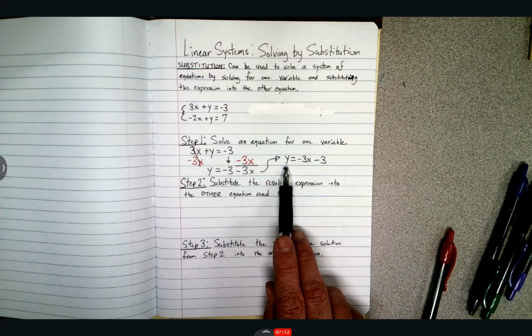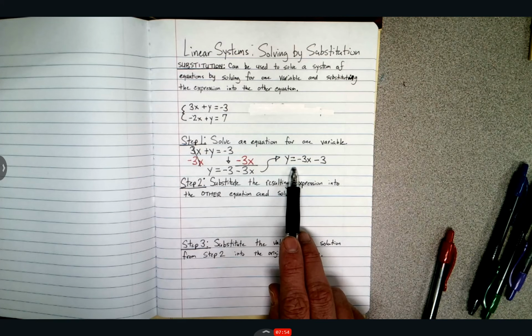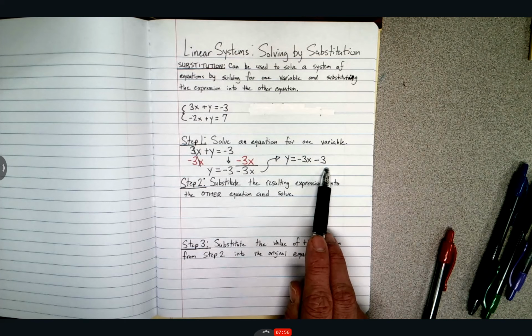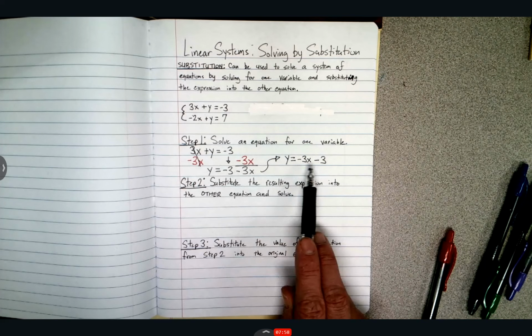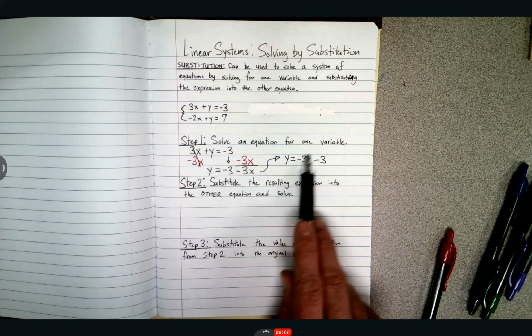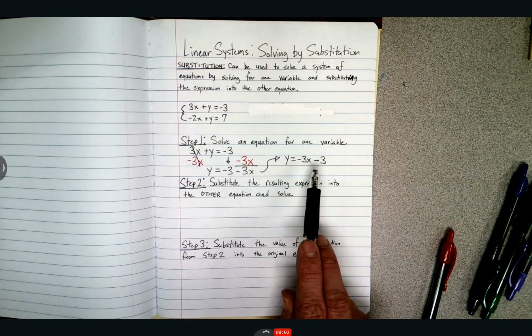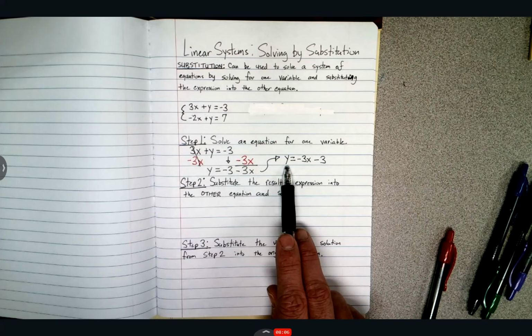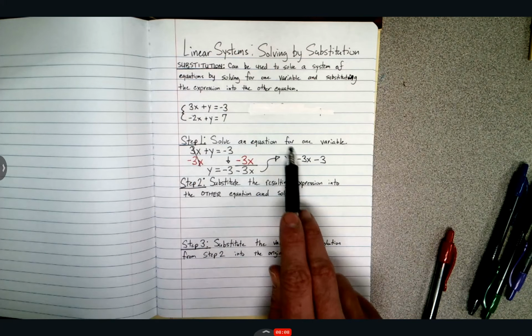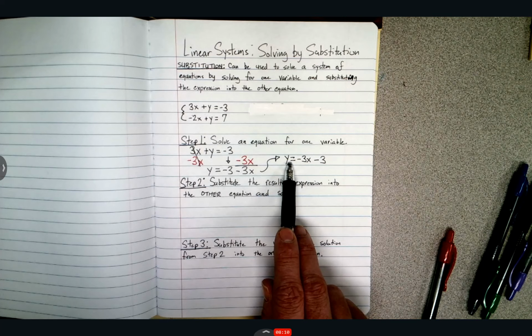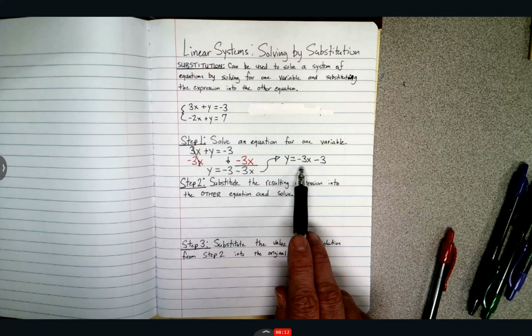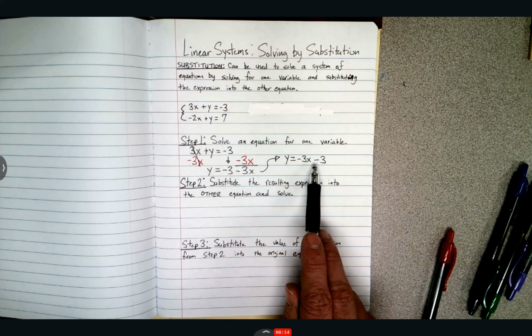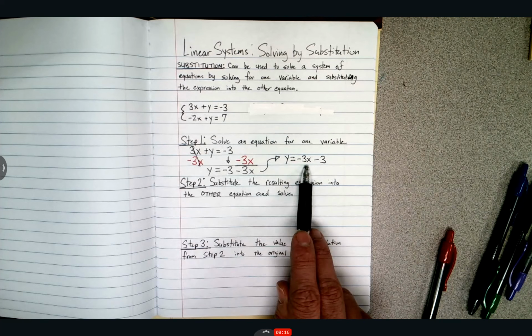So now that I solved for y, in this big situation, this system of equations, I know that y is equal to negative 3x minus 3. So these two expressions, y and negative 3x minus 3, are exactly the same thing in this situation. They're equal to each other. So if I ever see a y in an equation, I can technically replace it with negative 3x minus 3 because they are equal to each other.